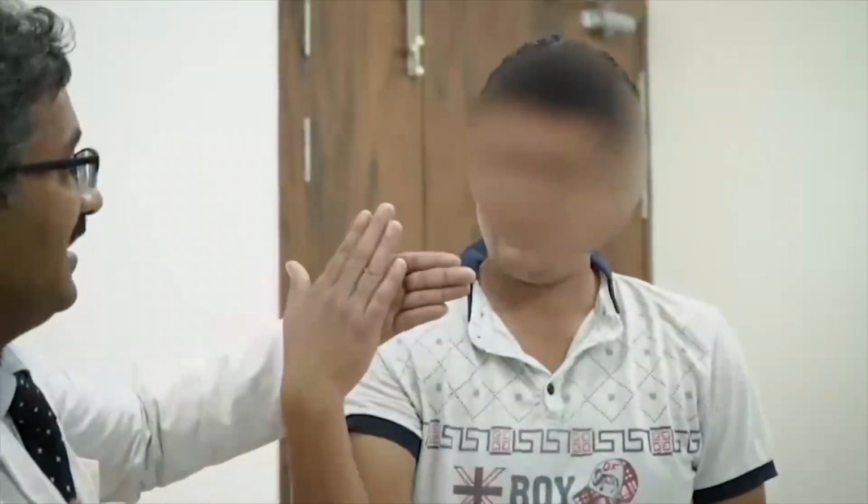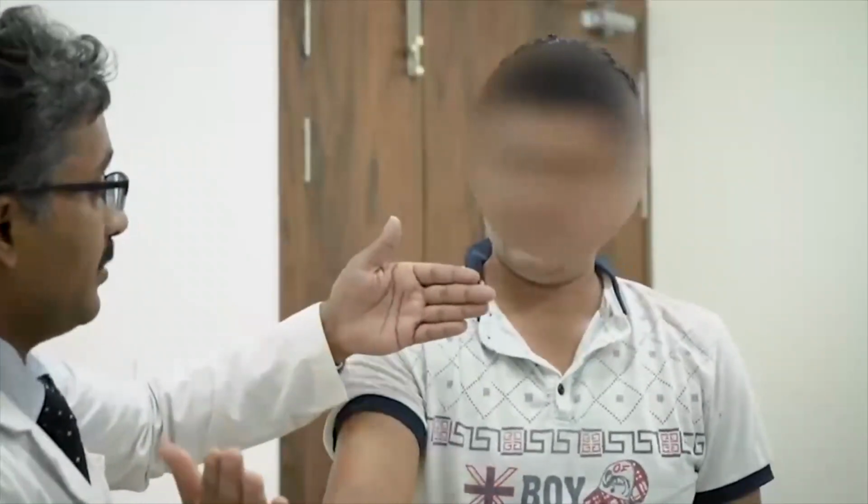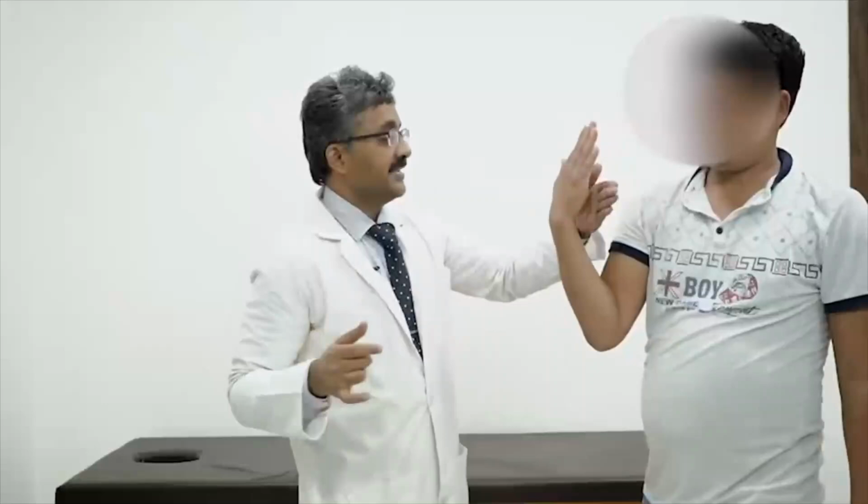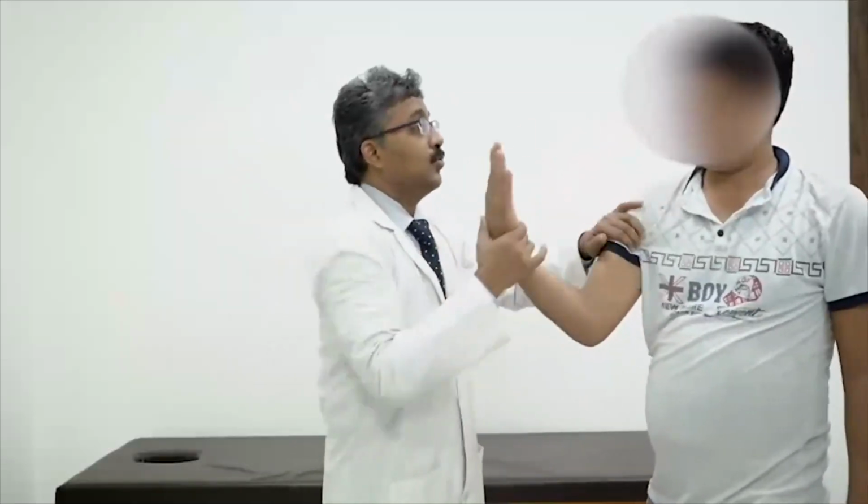Then suddenly leave it, but he checks. Suppose there is a cerebellar affection, he will go and hit his face.